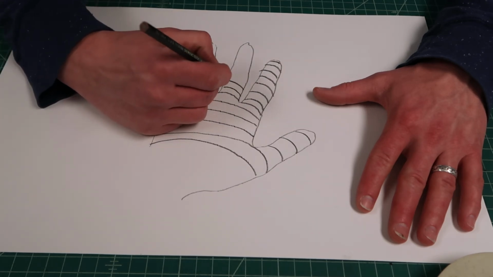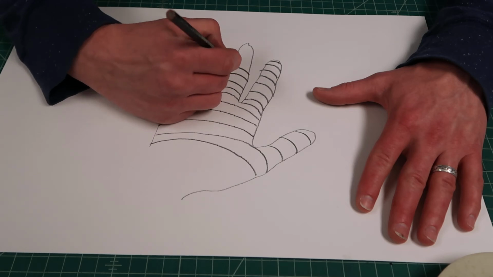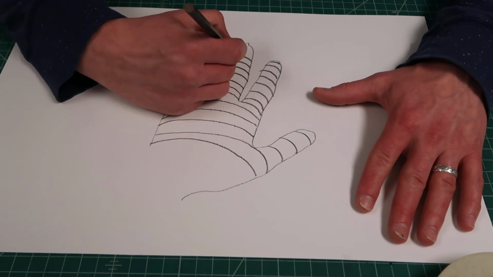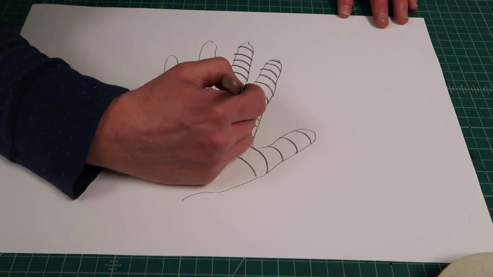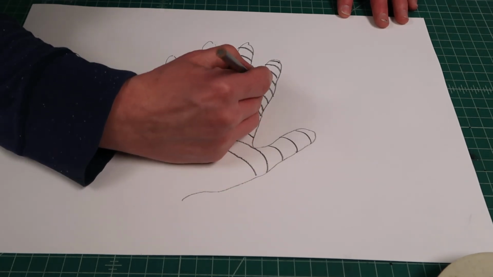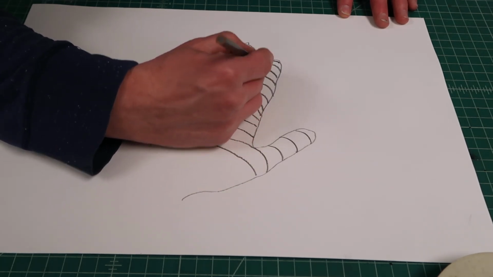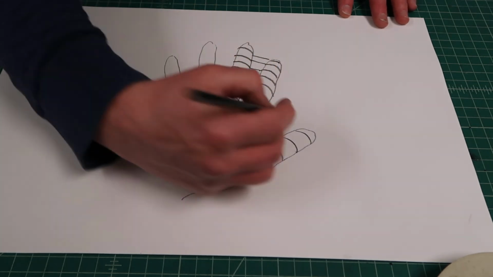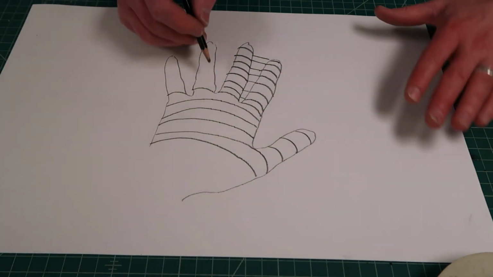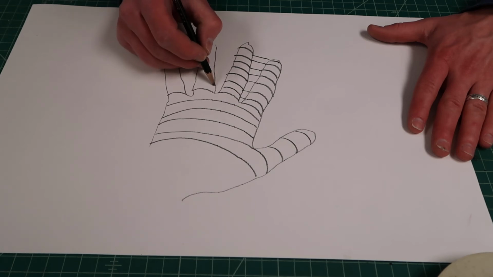A lot of my friends who teach elementary school will have the students create straight lines between these two, because that helps to show the illusion as well. Because that shows that it's on a flat plane here, whereas this is curved.